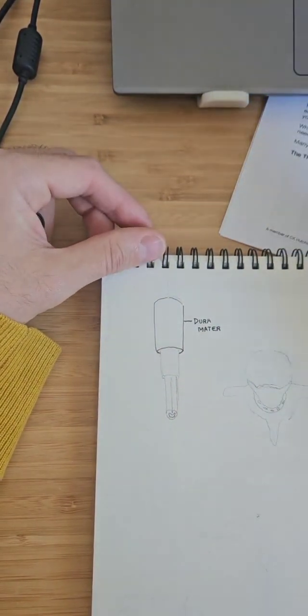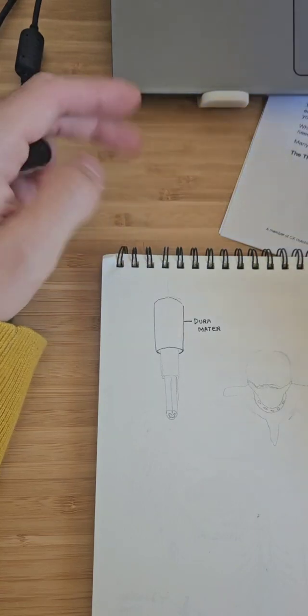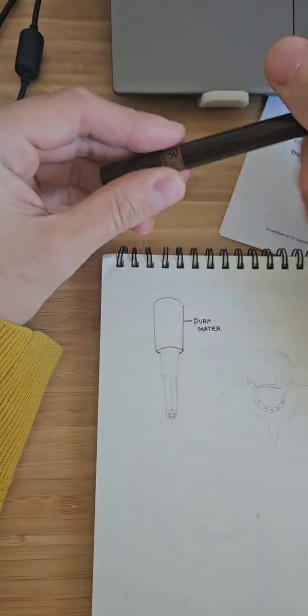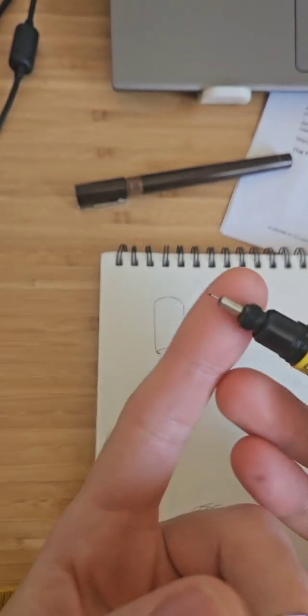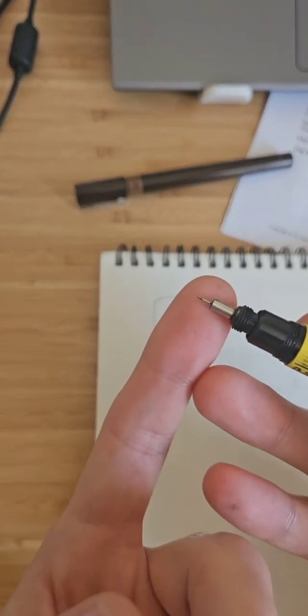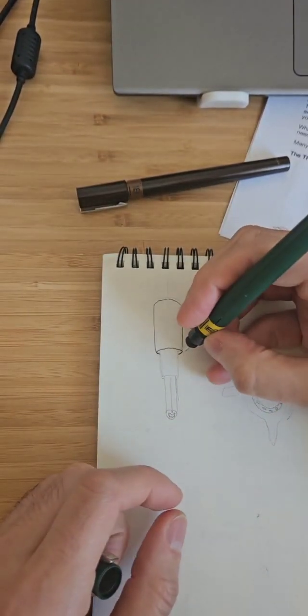The next one is the subdural space. I will need to highlight with this pen, because this one has a very thin needle.